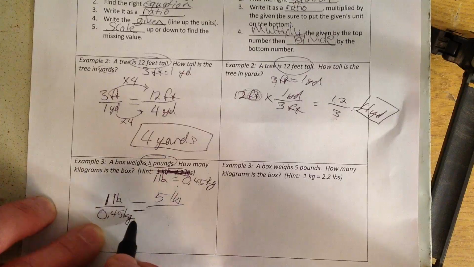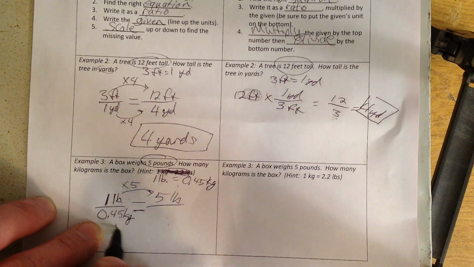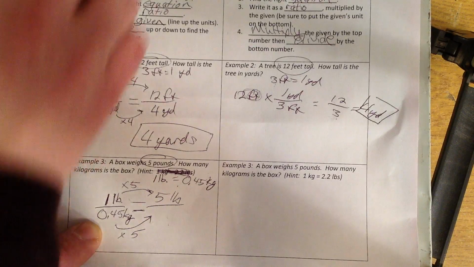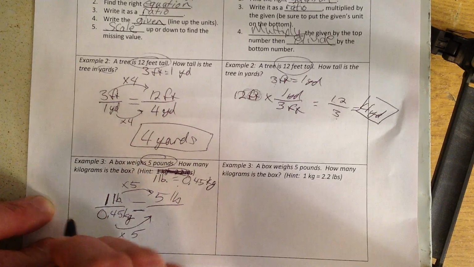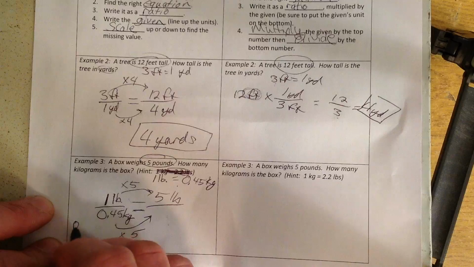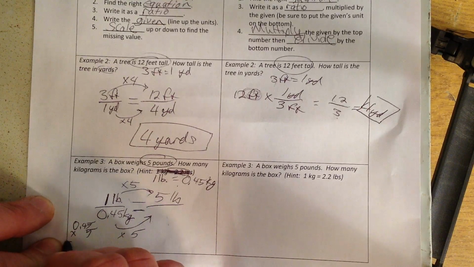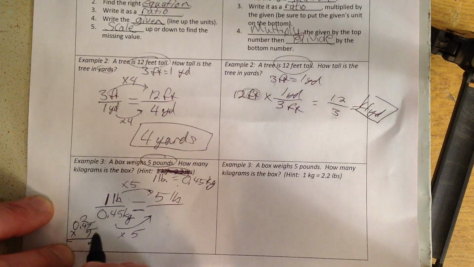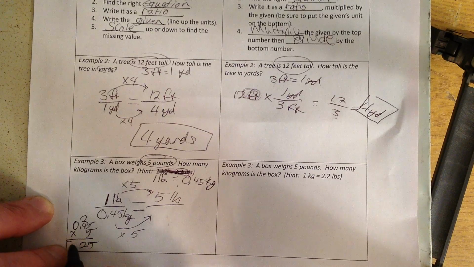And then I want to scale up by a factor of 5. You could figure that out. Let's do that, just as a model here. You could do it on a calculator, which is probably what I would go with, but just a model. Multiplying decimals, 5 times 5 is 25. 5 times 4 is 20, plus the 2 would be 22.